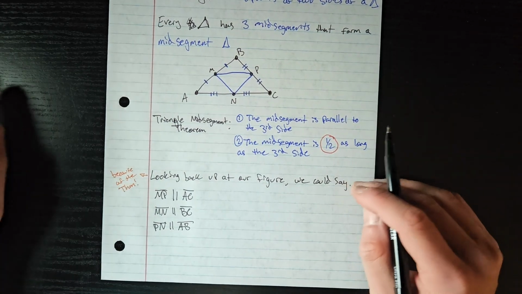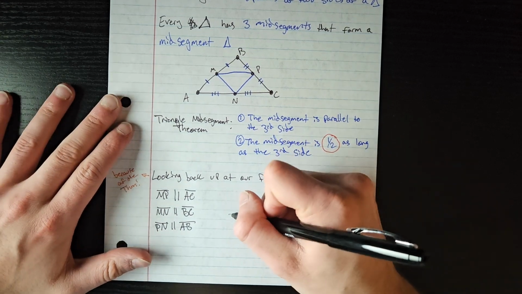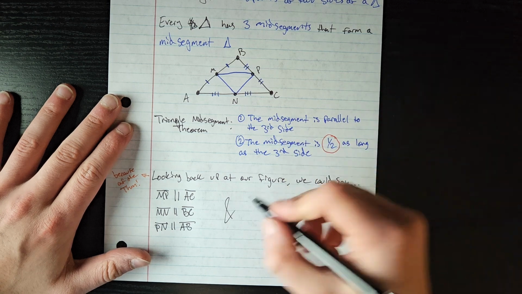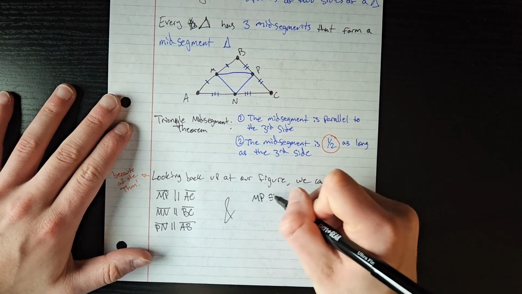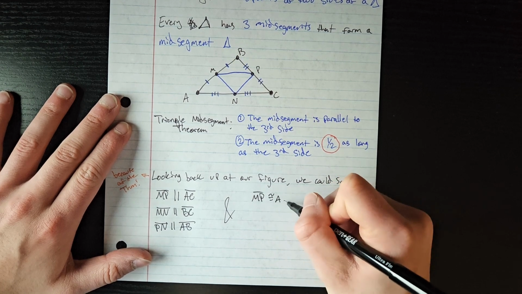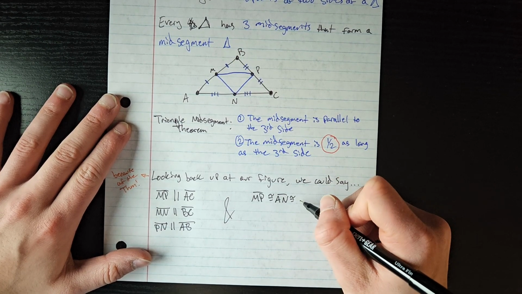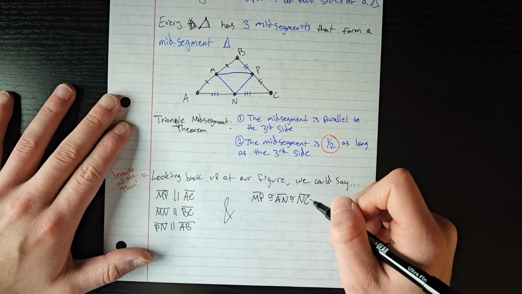You can't even really see the orange. It's too bright. And we could also write out congruencies. Like the fact that MP is congruent to AN, and it's also congruent to NC. Did I get that right?